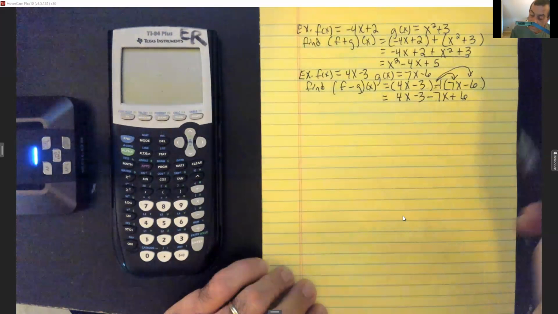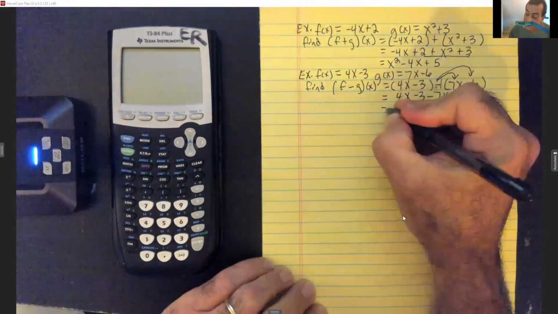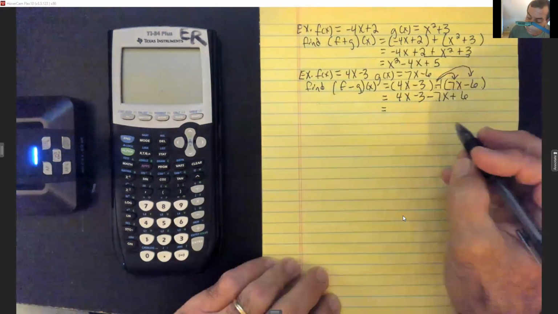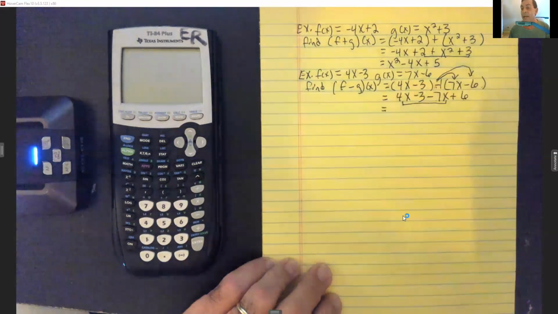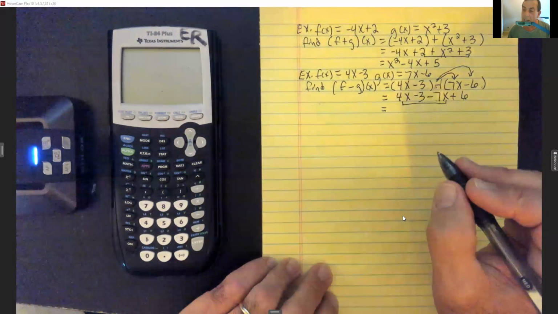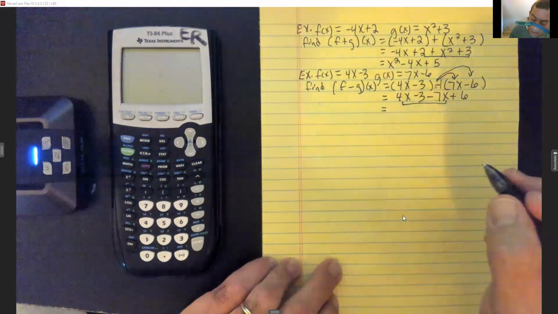All right, now that I got rid of my parentheses, I can add like terms. So I got a 4x and a negative 7x. 4 and negative 7 give me a negative 3x.